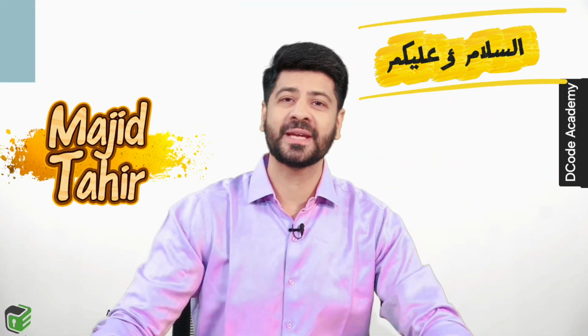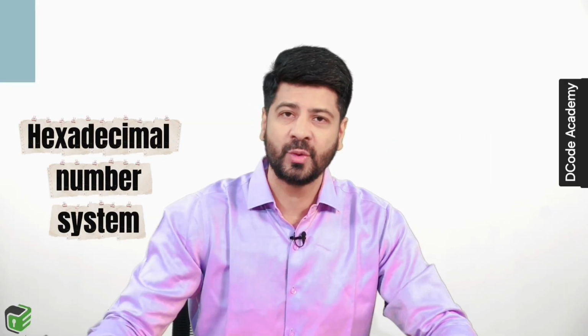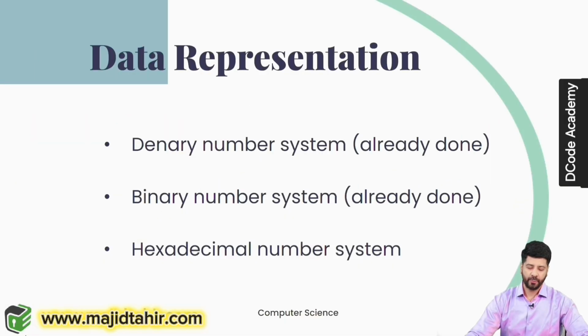We are doing computer science lesson number 2, hexadecimal number system. So let's start. In data representation, we have 3 number systems. We have the denary number system, we've already done it in a previous lesson. We have the binary number system, already done. Today we will do the hexadecimal number system.